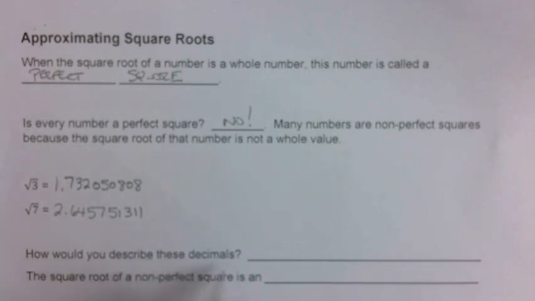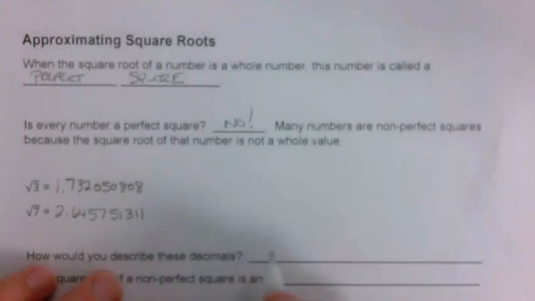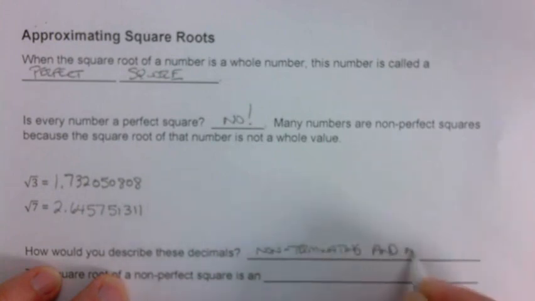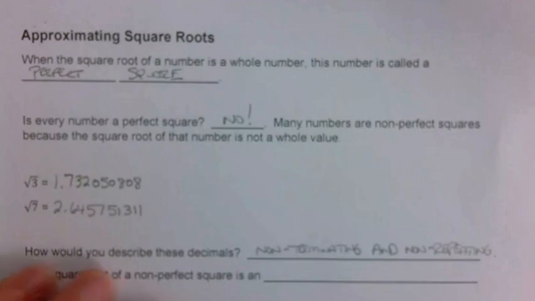How would you describe these decimals? Well, these decimals seem like they're going on forever and they don't seem to be repeating in a specific pattern. So I would call them non-terminating and non-repeating. These decimals are non-terminating and non-repeating. They go on forever without repeating in a pattern.